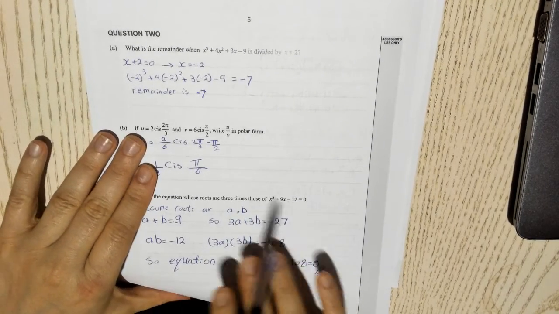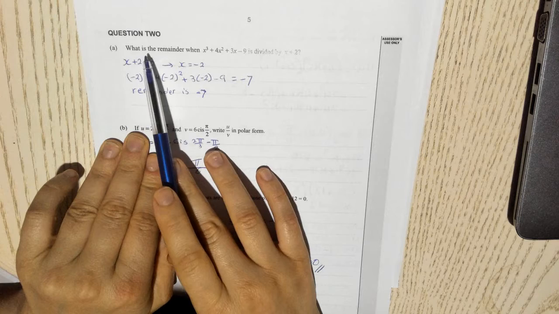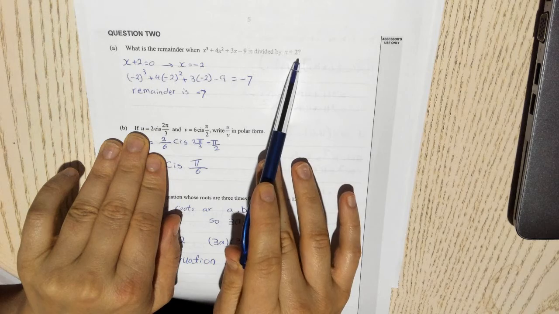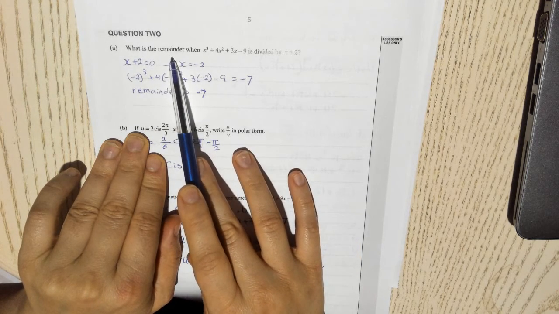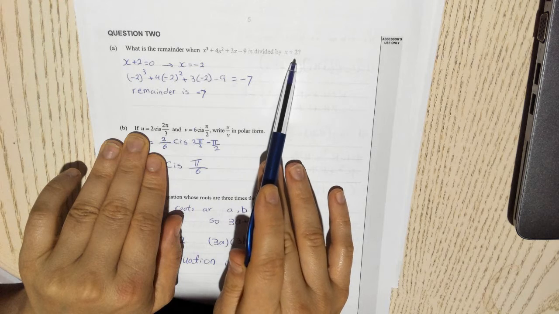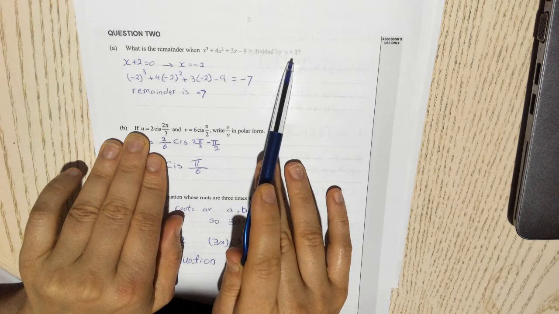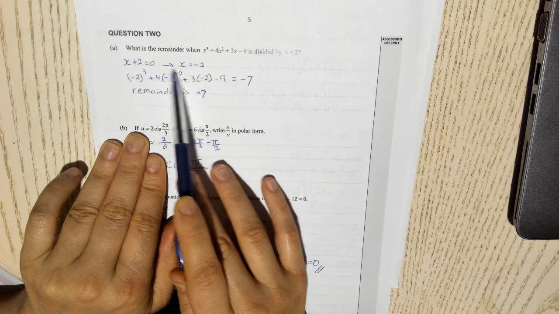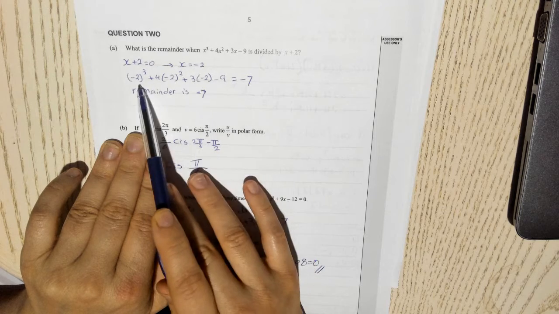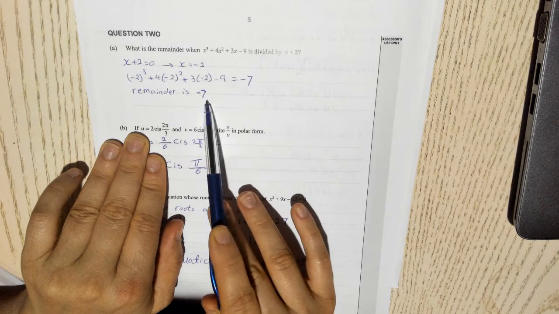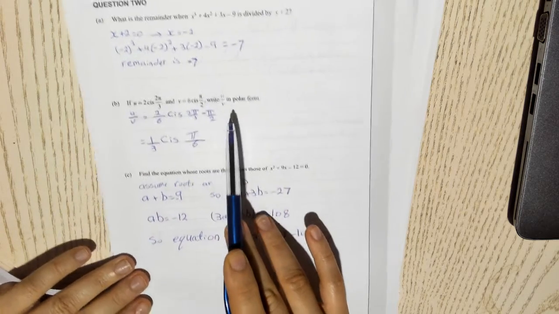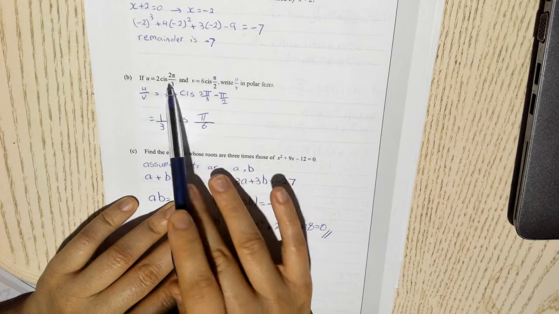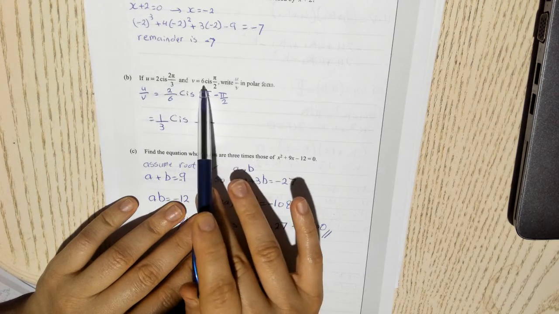Alright. Now question 2. What is the remainder when this equation is divisible by x plus 2? Because they would like the remainder and they give you an equation divisible by another expression, that's when I need to use the remainder theorem. For the remainder theorem, you take x plus 2 equals 0, this means x is negative 2. So if you substitute negative 2 in the equation, you'll get the value of the remainder, and that's how I got negative 7.